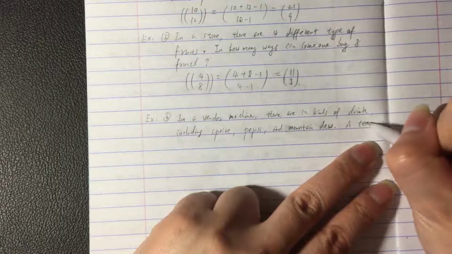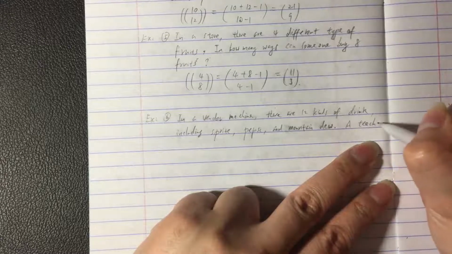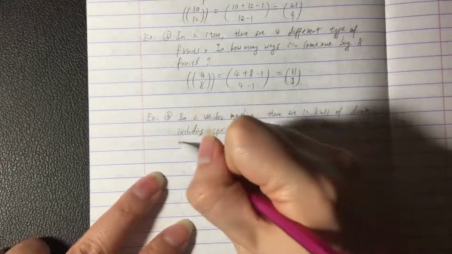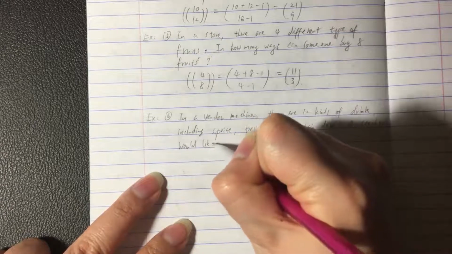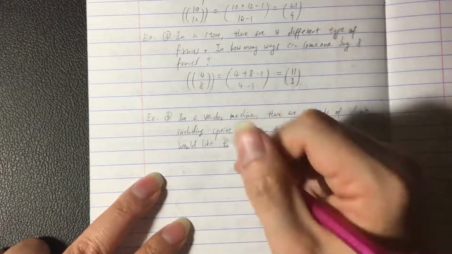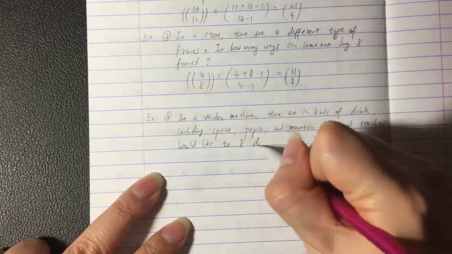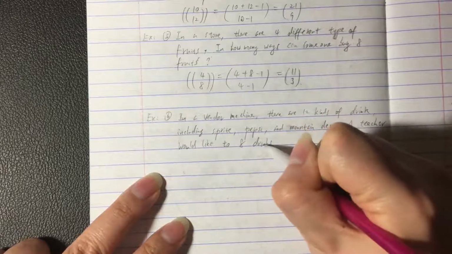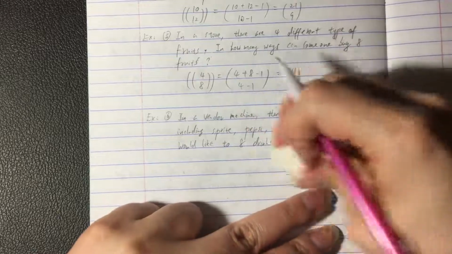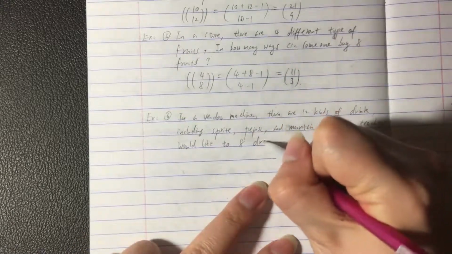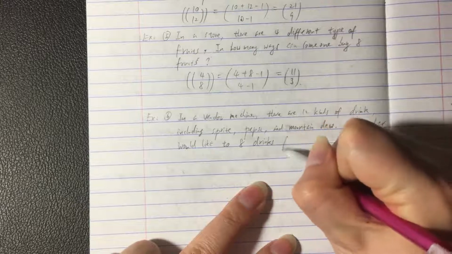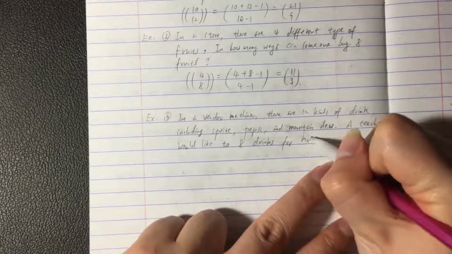A teacher would like to buy 8 drinks for his students.